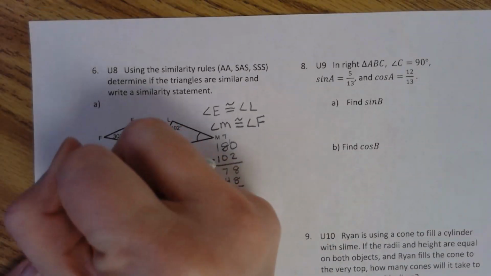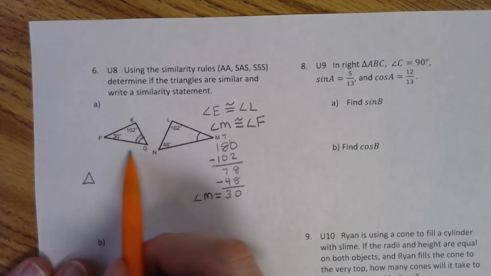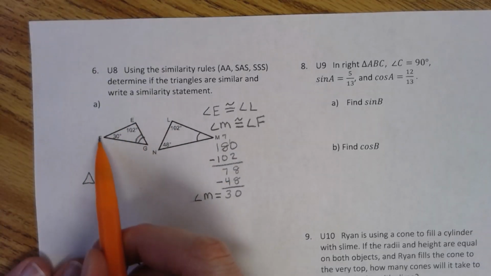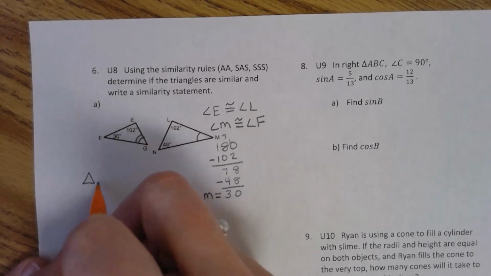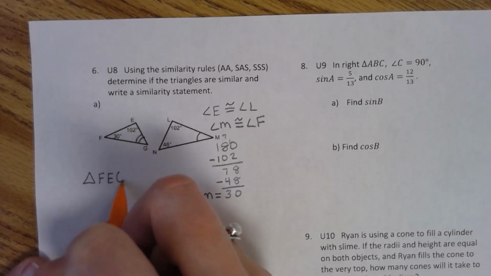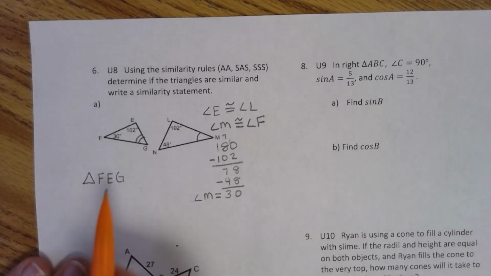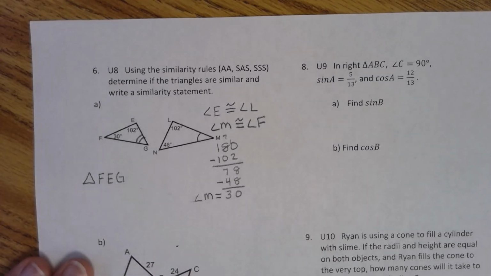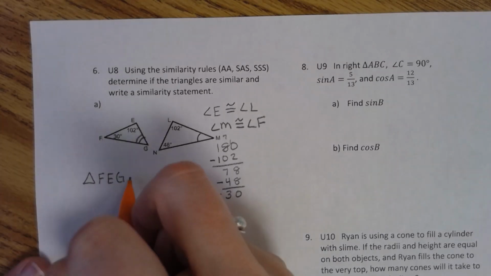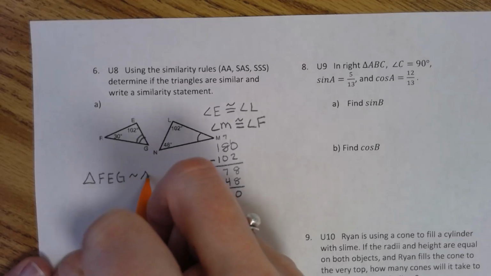So let's name our first triangle. So triangle, however you want to name the first one, I'm going to start FEG. Whatever name you pick for that, you have to line up the corresponding pieces of the other triangle. So that is similar to triangle.